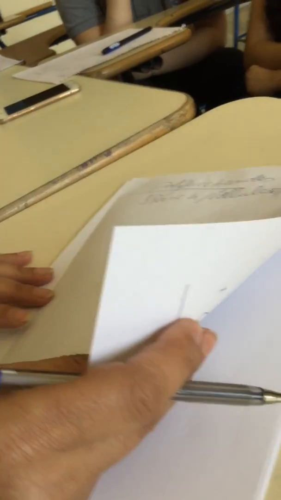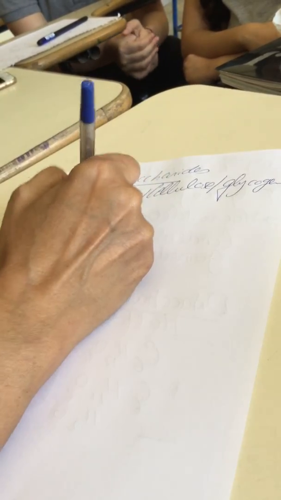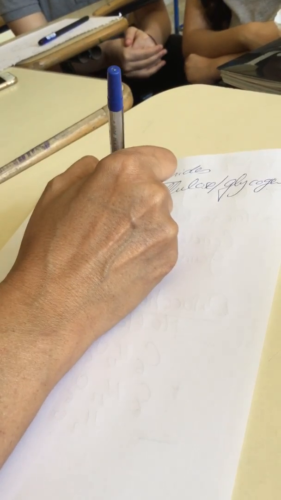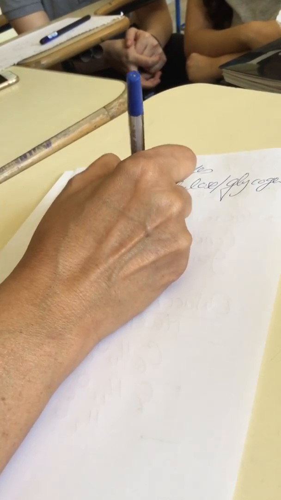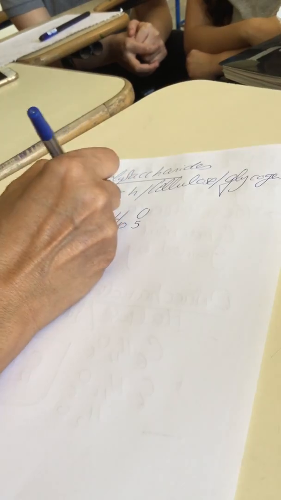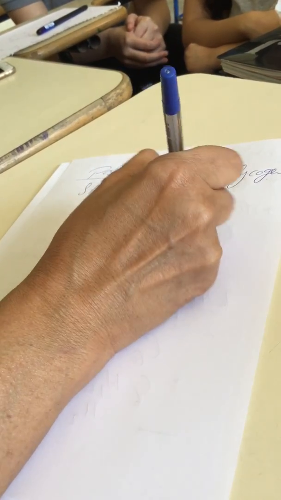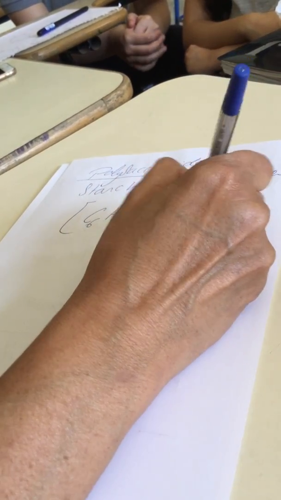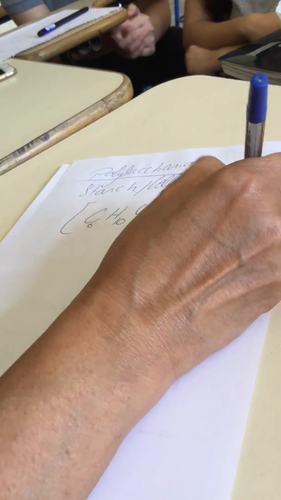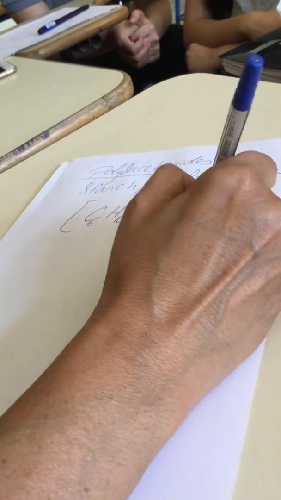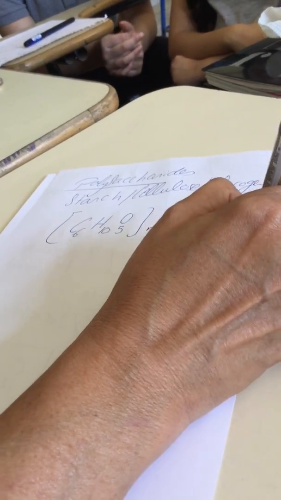So what will it be? It should be the C6H12O6 but remove water, so it's C6H10O5N, and N is going to represent the number of glucose molecules. Okay?